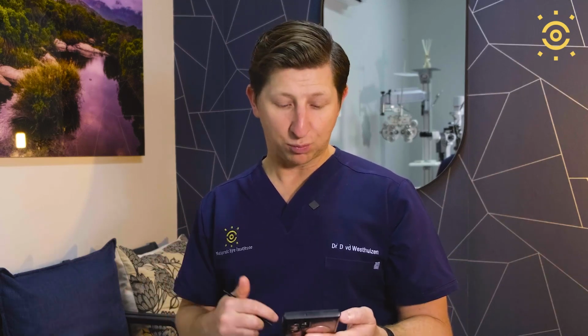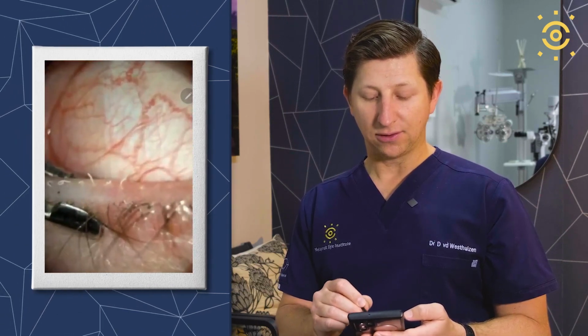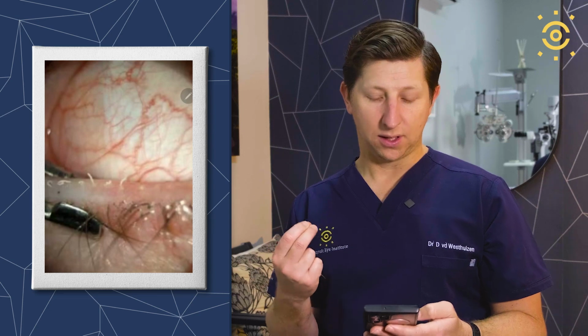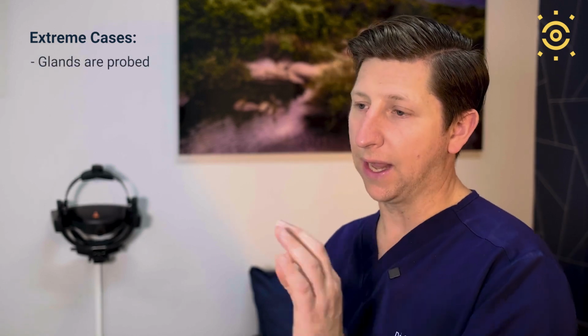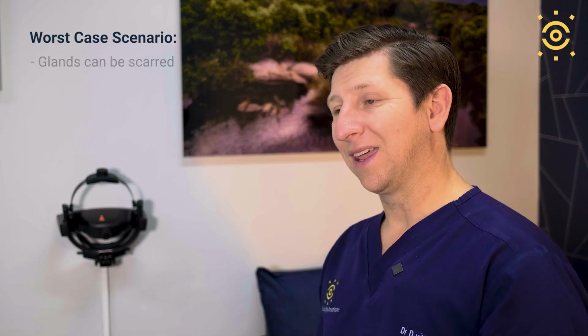In very, very severe cases of Meibomian gland dysfunction, we may need to manually express those glands. Here's an example of the glands being manually expressed. Here you can see another example, and you can see that as the glands are expressed, there's this thick white secretions coming out of those glands. And then in very extreme cases, we sometimes will probe the glands to open them up to get them to resolve.